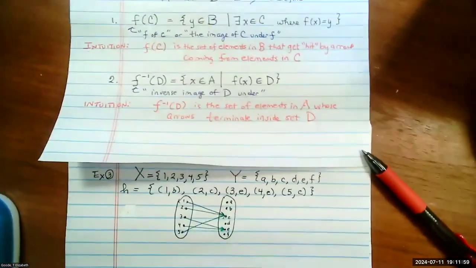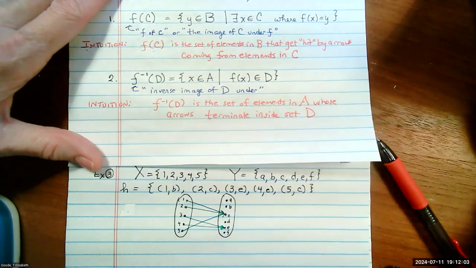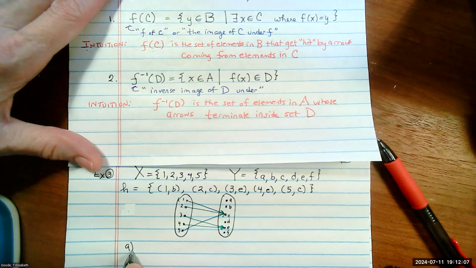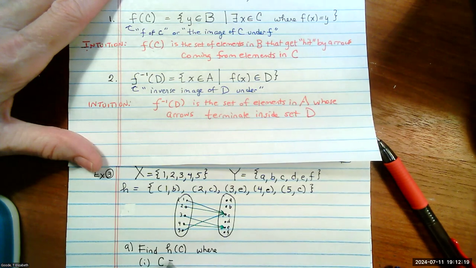Okay, so we're going to find H of C, where let's just start with C being the set containing 1 and 2.